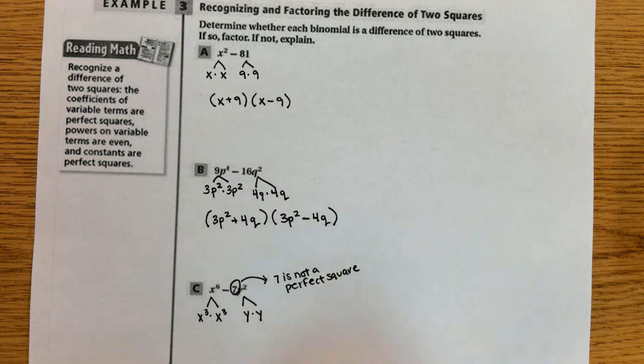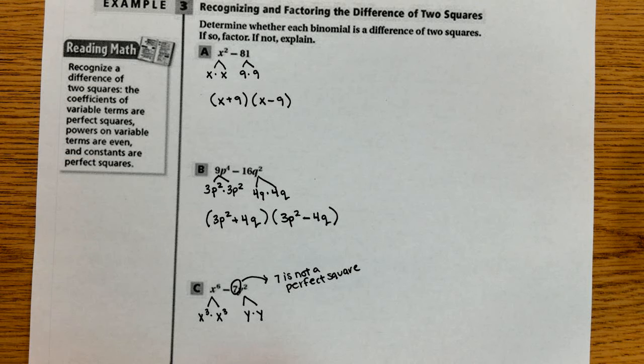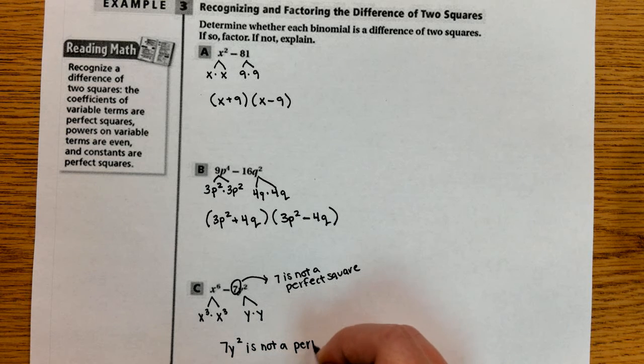So for this example, I cannot rewrite this as a difference of two squares. 7y squared is not a perfect square.